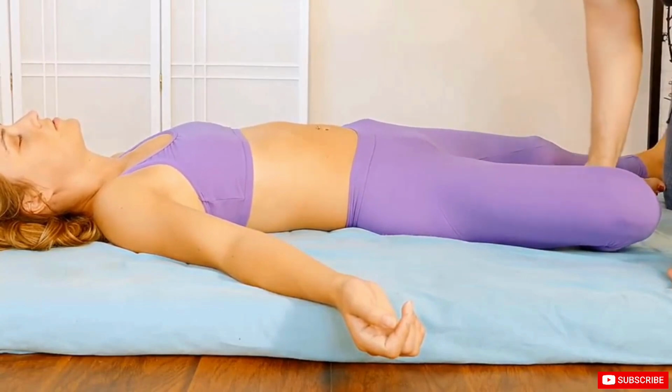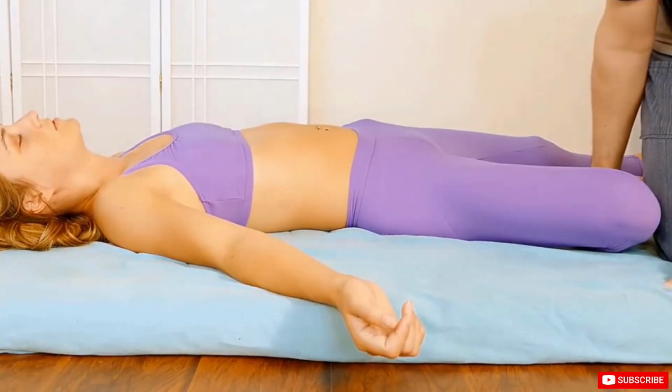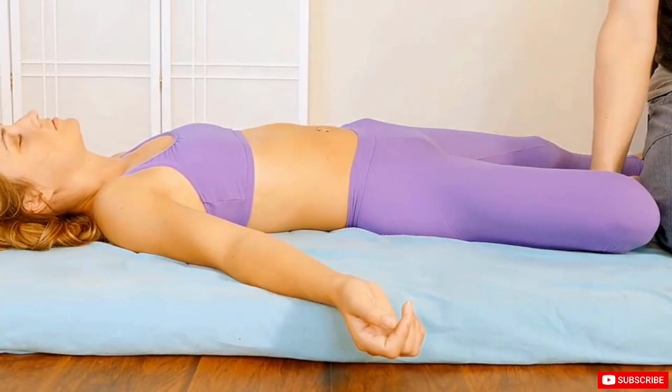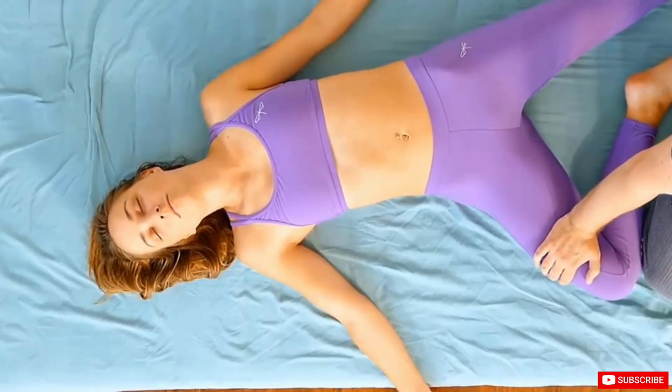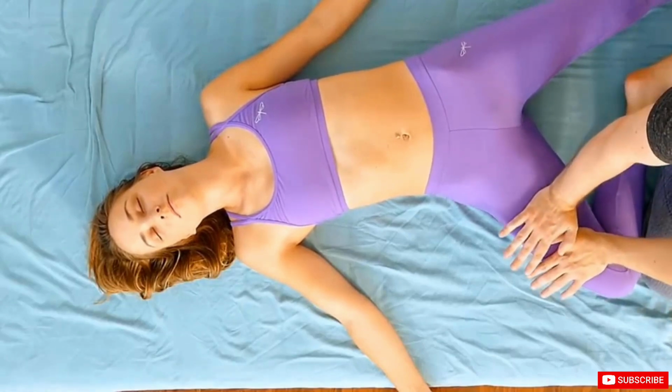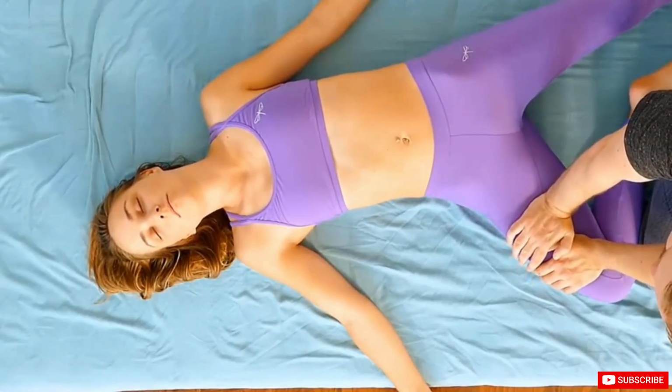Just for a second, towards the ankle, towards the lower leg. Definitely not as bad. Both hands, big broad palm.